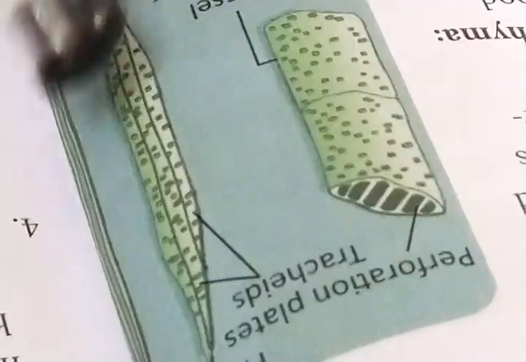What is xylem? Xylem is one kind of complex permanent tissue. It is a Greek word. Xylo means wood. It consists of four types of cell. Look at the book. First one is tracheids. Look at the picture. That is tracheids.